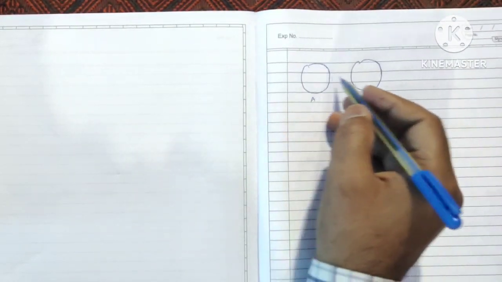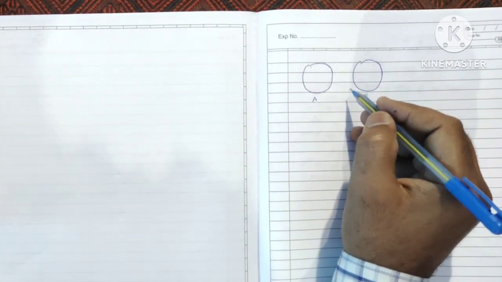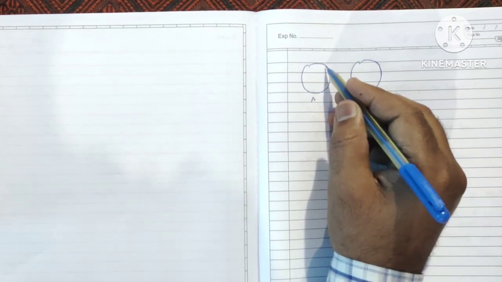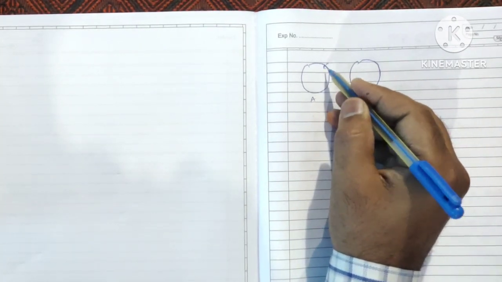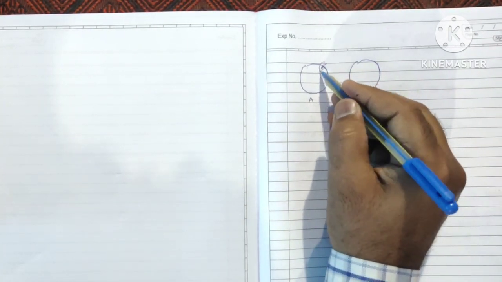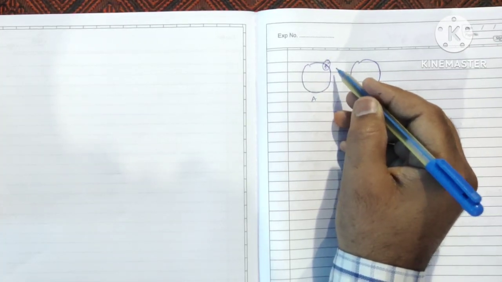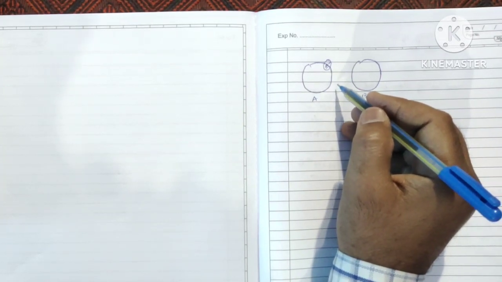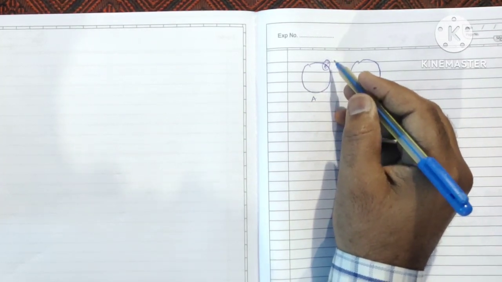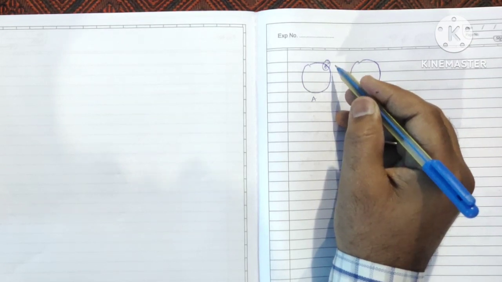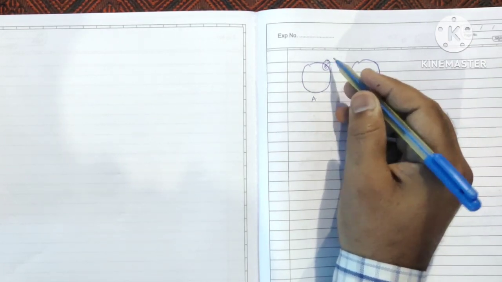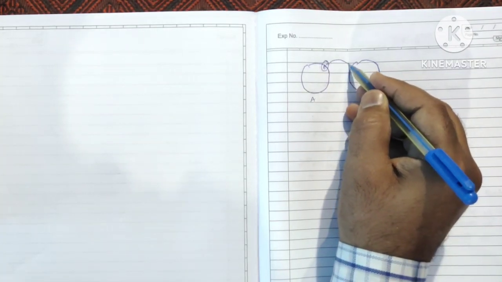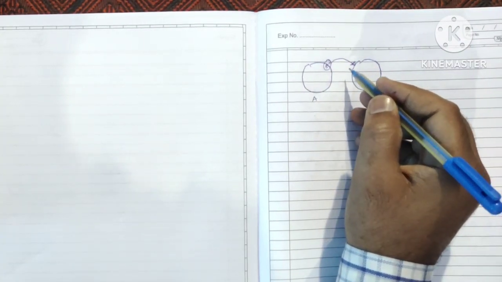Basically this rubbing produces heat energy, and when this heat energy is absorbed by the electrons, let's say over body A, these electrons find themselves free from the atom, and these electrons are transferred from one body to another body like this.